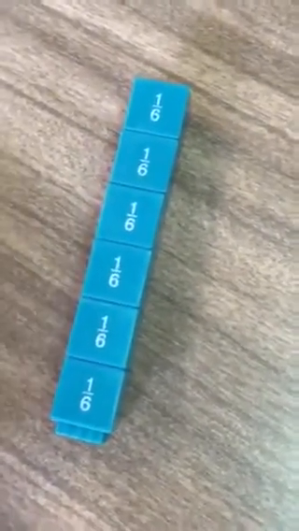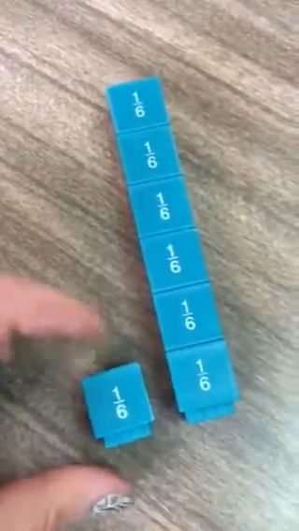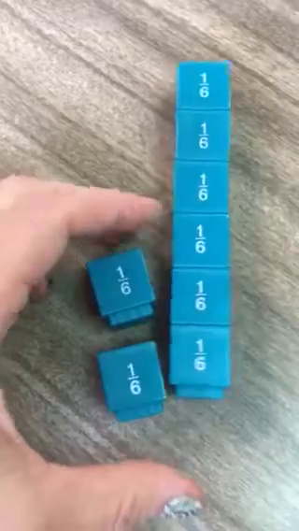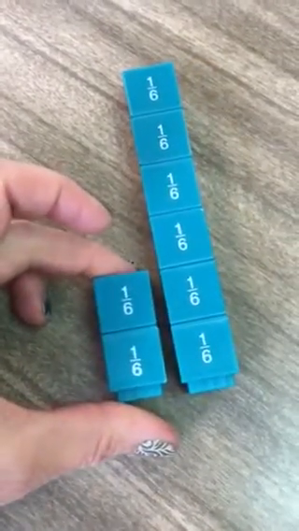I can also look at these fraction cubes. I have 6/6 here, and if I take 1/6 and add it to 1/6, I have 2/6 out of the whole.